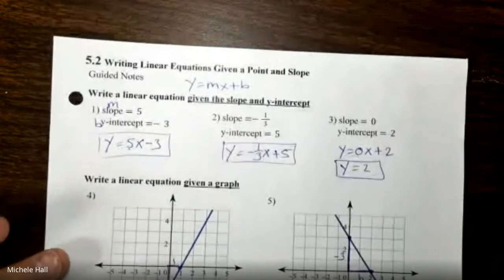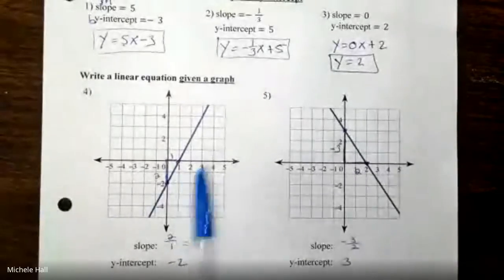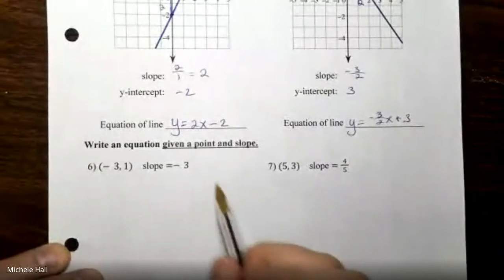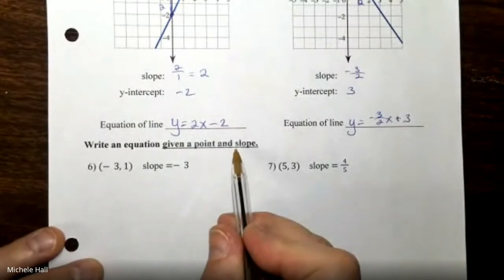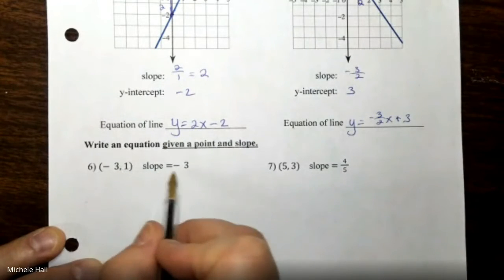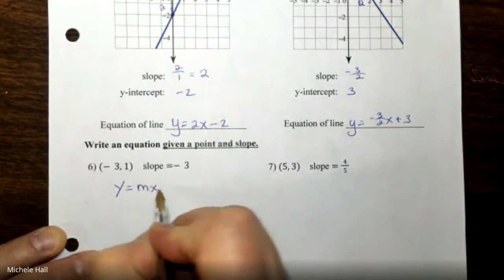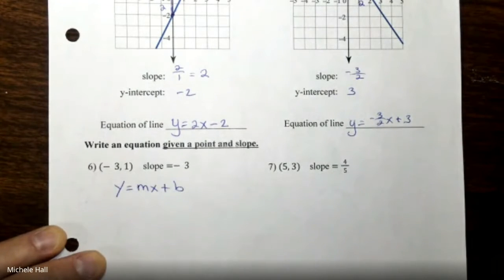I can write an equation of a line given the slope and the y-intercept. I can write an equation of a line given a graph. And now we are going to write an equation of a line given a point and a slope. I have the point -3, 1, and the slope is -3. I'm still using slope-intercept form, y equals mx plus b.